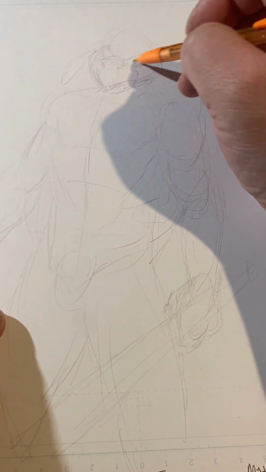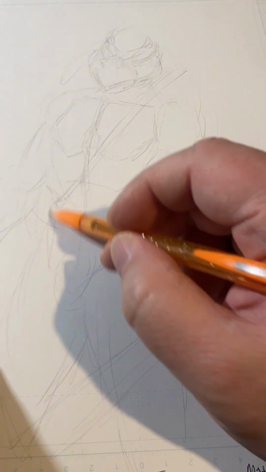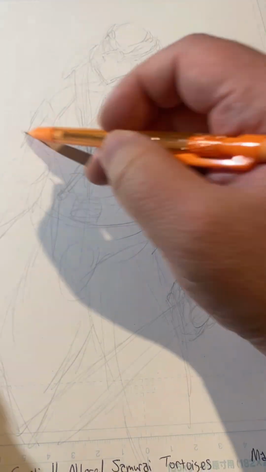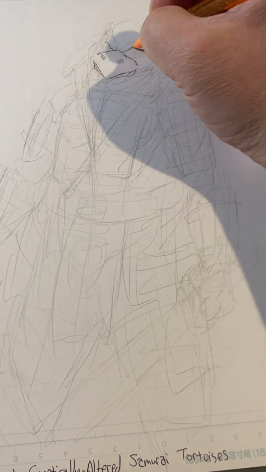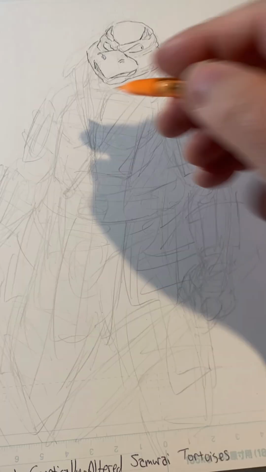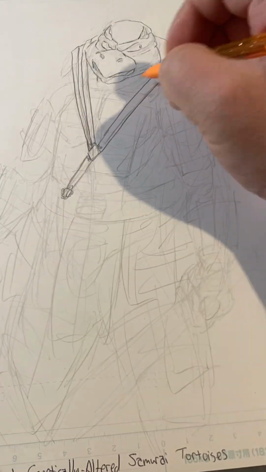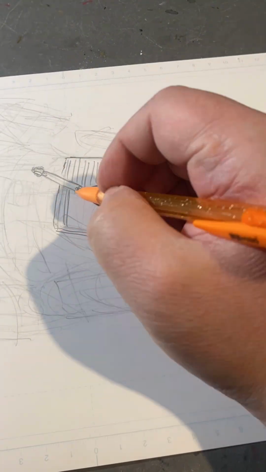And this is all part of the fun and the process of creating your own character. This is the simple design. I want him to look like a samurai. I want him to look like a tortoise, which is why I have almost that beak nose to it. Tortoises do have a little bit of that beak. I wanted him to resemble a Ninja Turtle as well, so I gave him the stripes that Leonardo has.